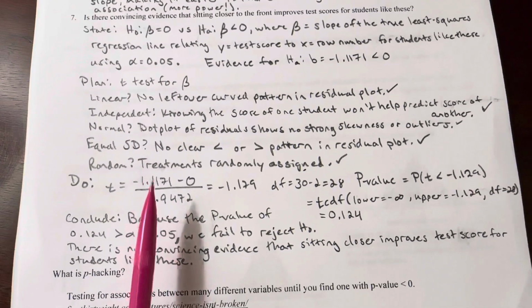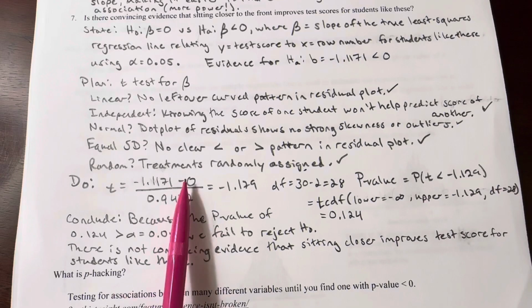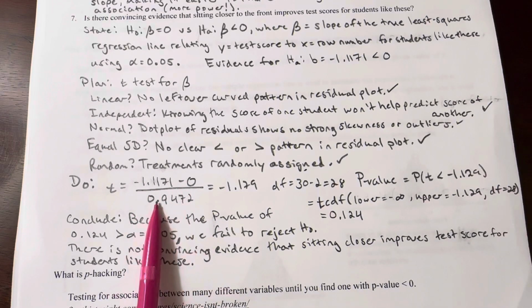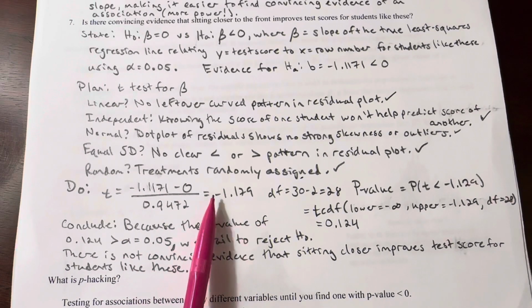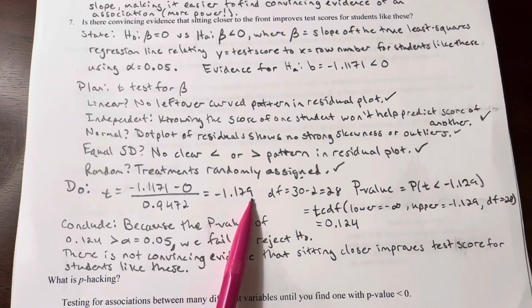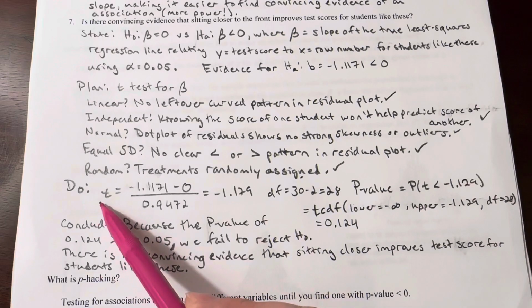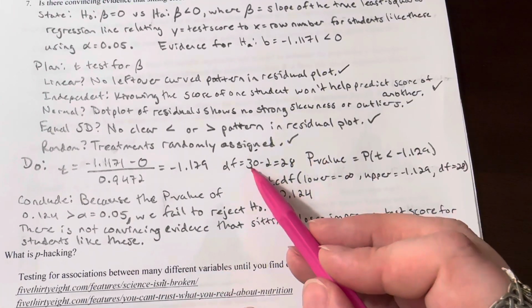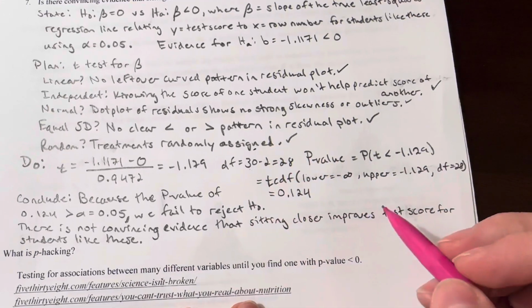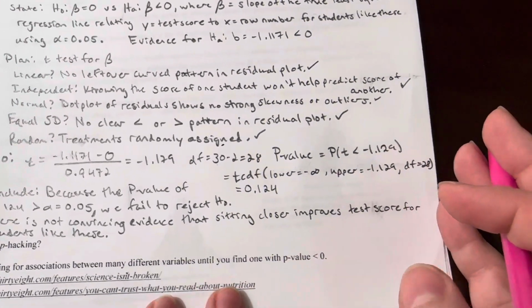So that's why I have negative 1.1171 minus 0 divided by 0.9472. Now that equals about negative 1.179. All right, so that's my t. Now the degrees of freedom are my sample size minus 2. I had 30 students. Minus 2 gives me a degrees of freedom of 28.